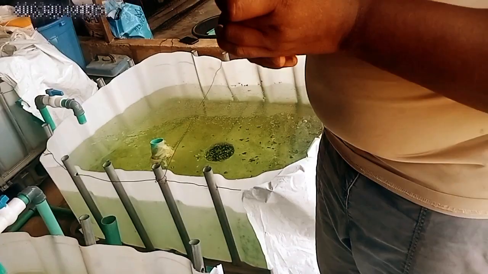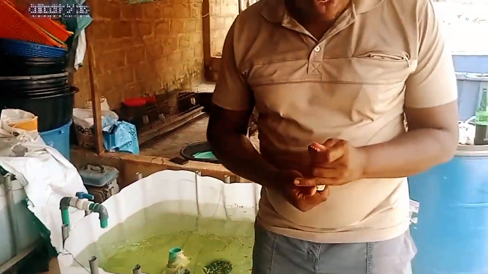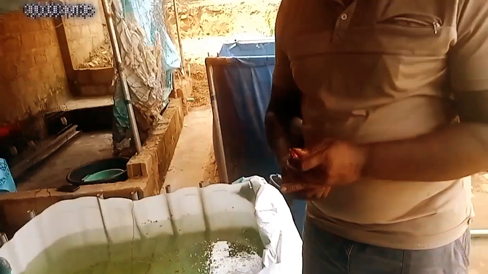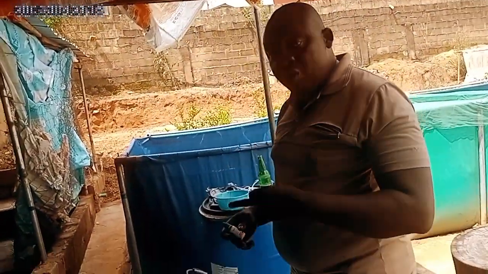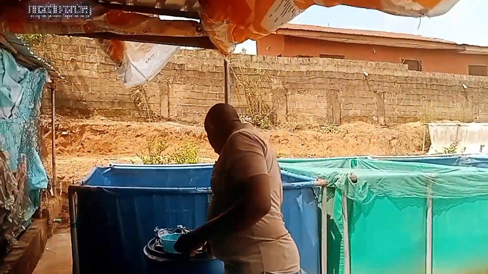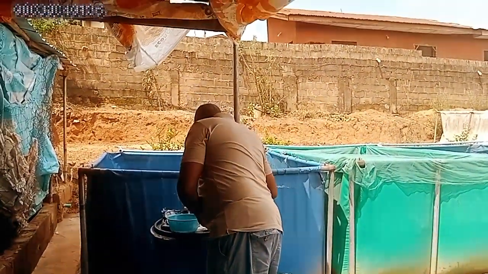So the checker is blue. So we now put the checker in here in order to test the pH of this water. What the checker does is that the checker will continuously change and tell you what the water is at that particular given period.